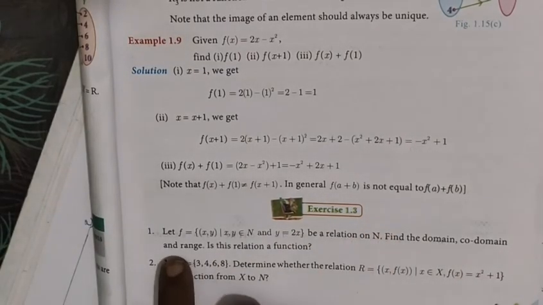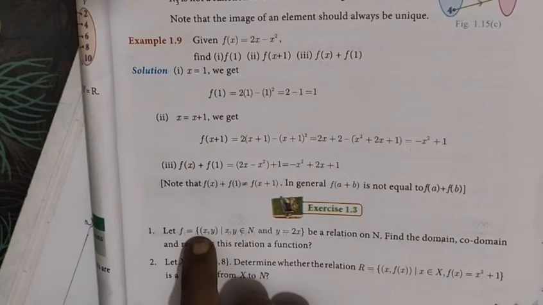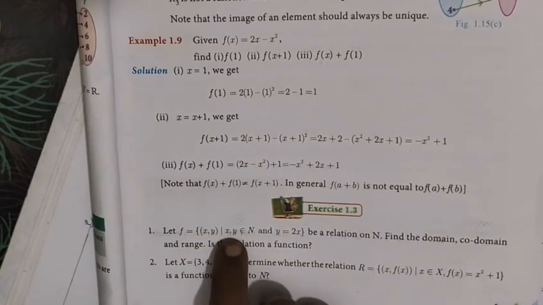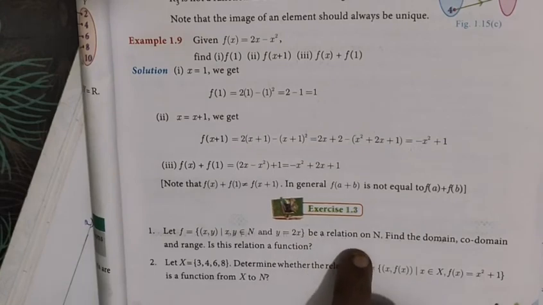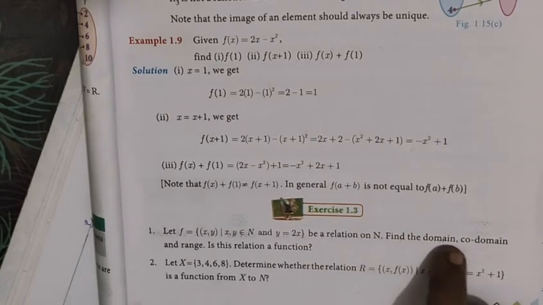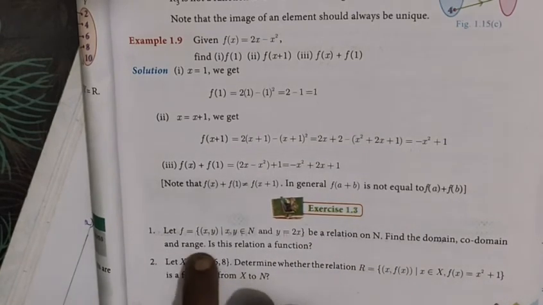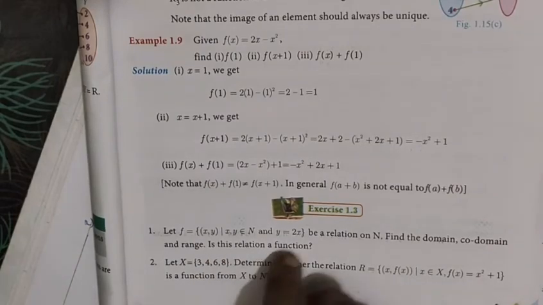Exercise 1.3. Let f equal to the set of (x, y) such that x belongs to N and y equals 2x, be a relation on N. Find the domain, codomain and range. Is the relation a function?